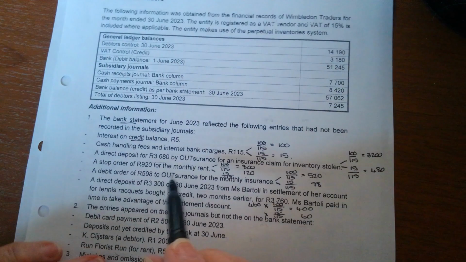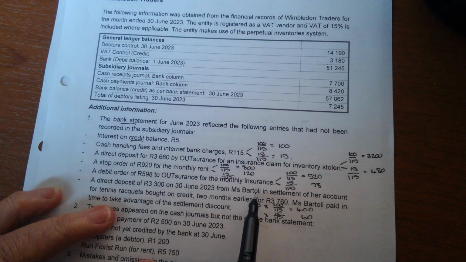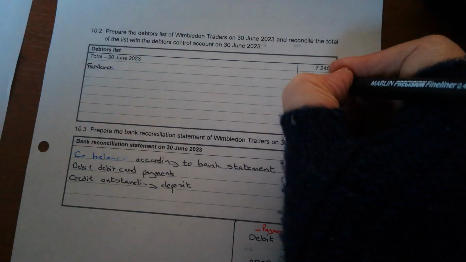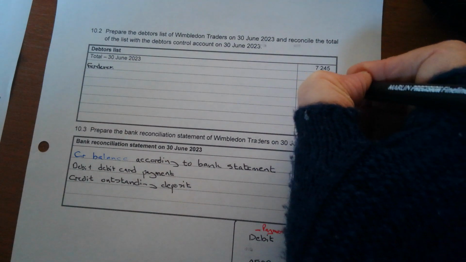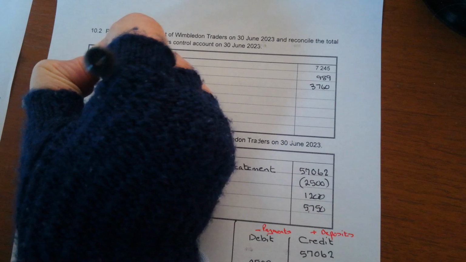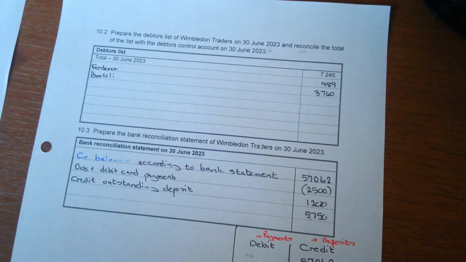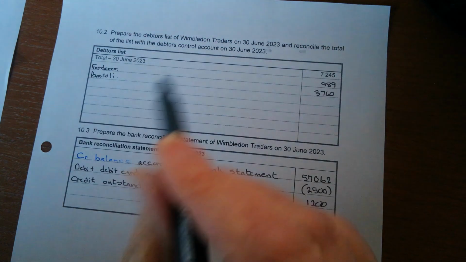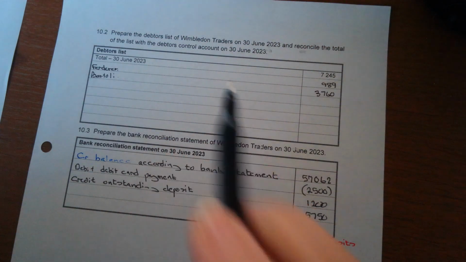In this entry for Bartoli, in settlement of his account of 3,760, we recorded this in our debtors control, but we also have to show that this person owes 3,760 rand less. So when an entry was not recorded at all, we have to record it in our debtors control, and we have to record it in the debtors list.